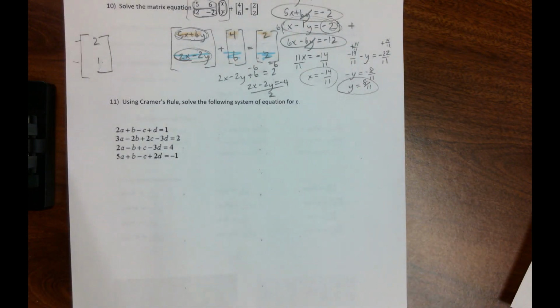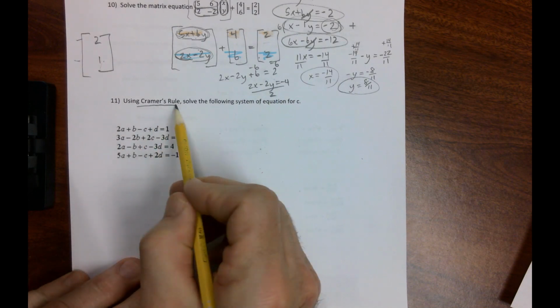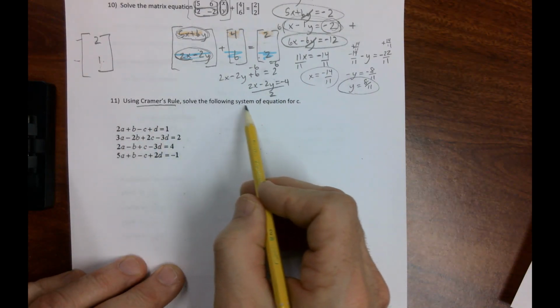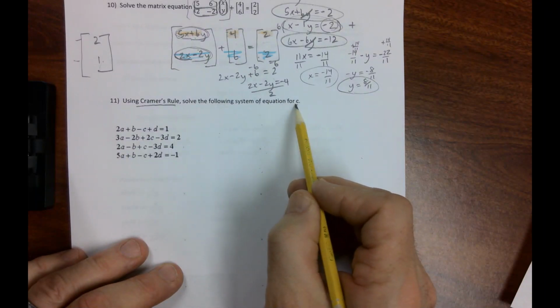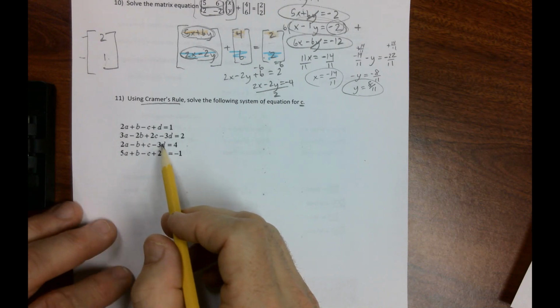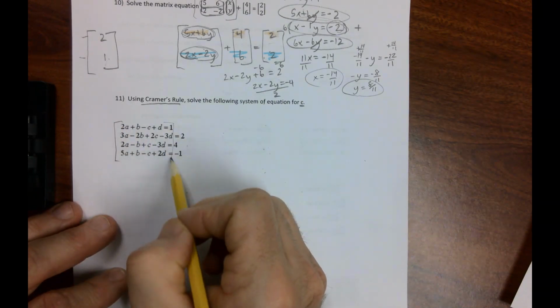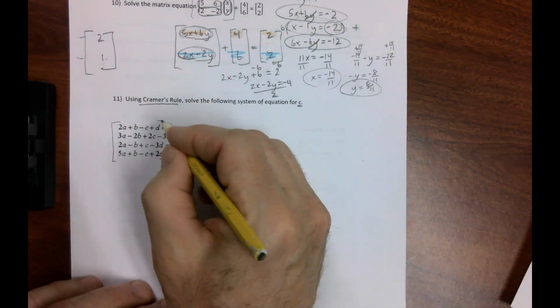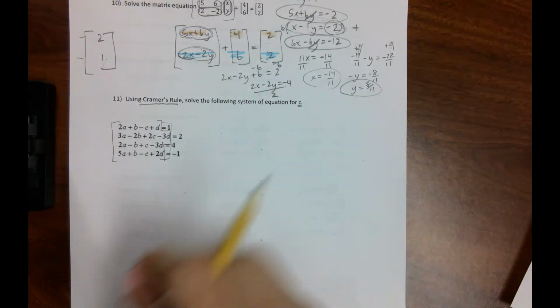Now, number 11, I wasn't sure whether to throw this on there or not, but I did. So we got this nasty, nasty, nasty problem here. It says, using Cramer's rule, solve the following system of equations for C. So, the first thing we're going to have to do is look at this and turn that into a 4x4.